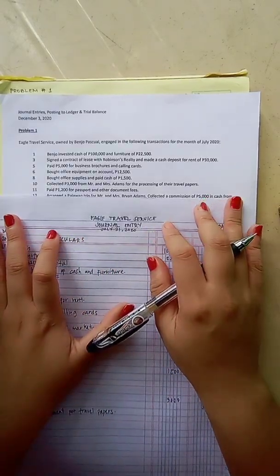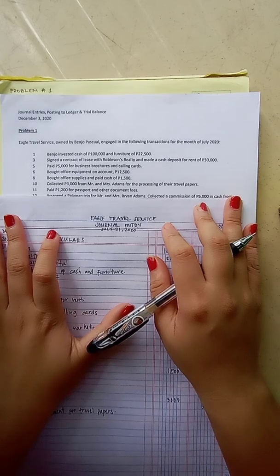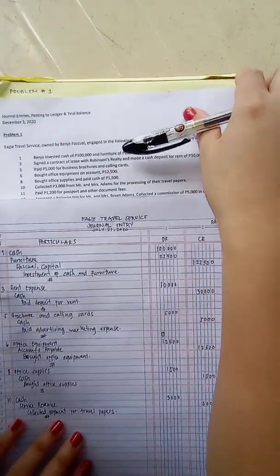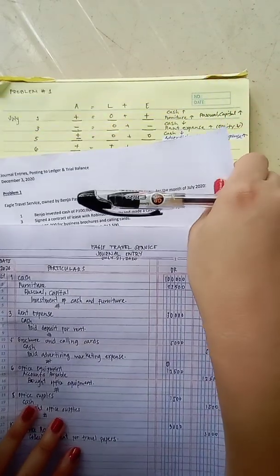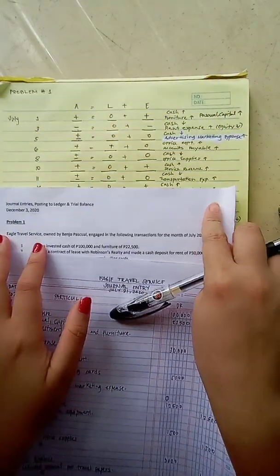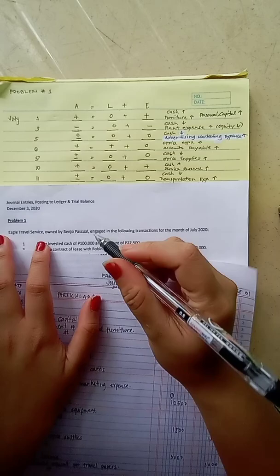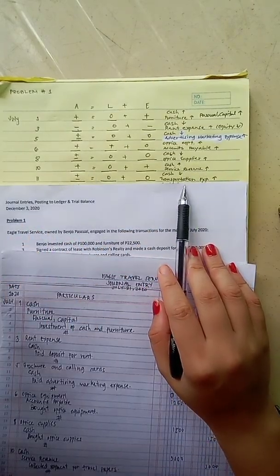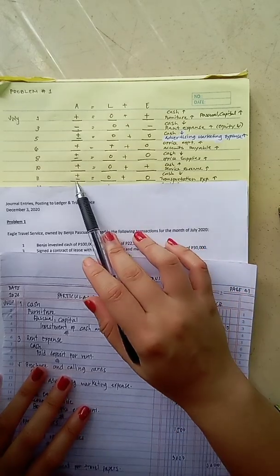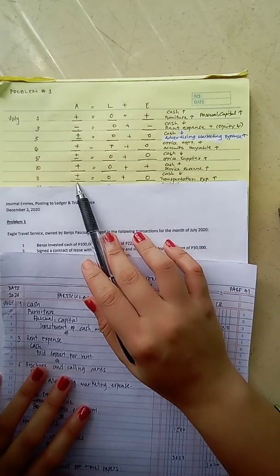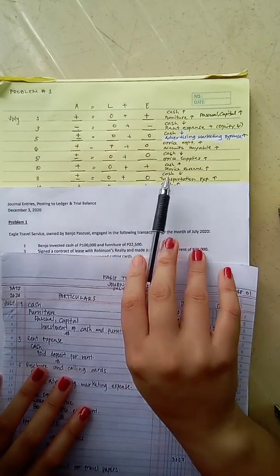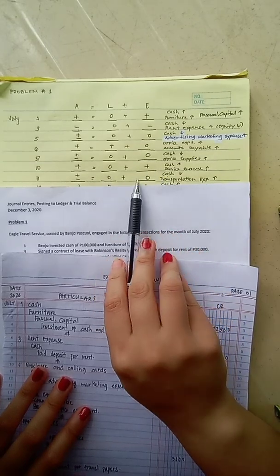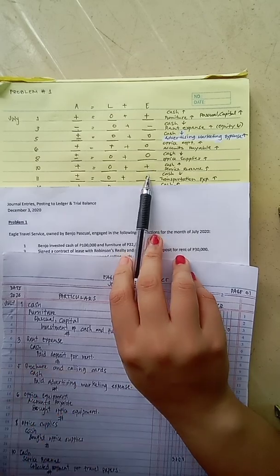Paid 1,200 for passport and other document fees. So para sa financial transaction effect, there will be an increase in asset, particularly sa transportation expense. Tapos, decrease naman din ulit sa asset, particularly sa cash. Tapos, no effect na sa liability at saka sa equity.